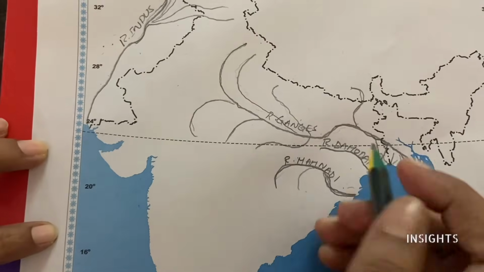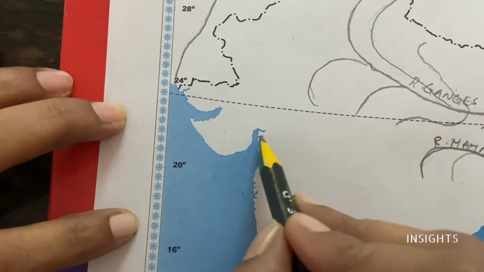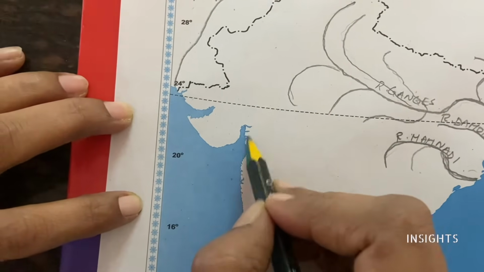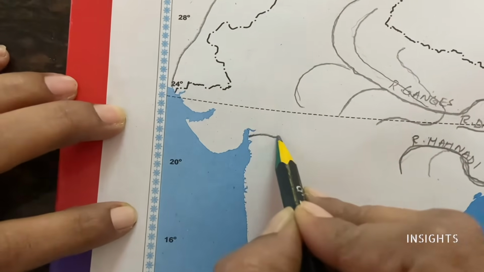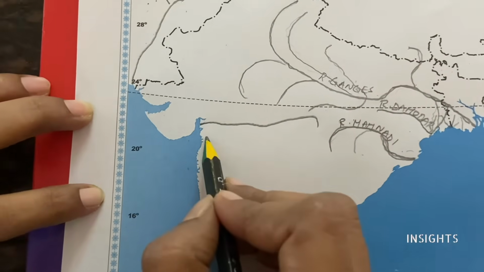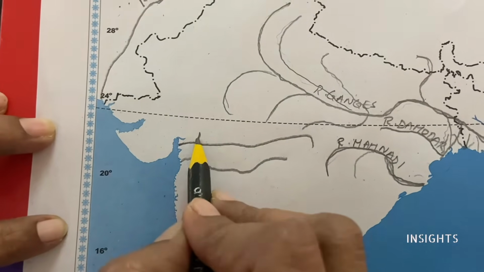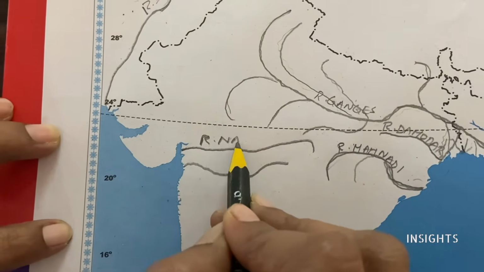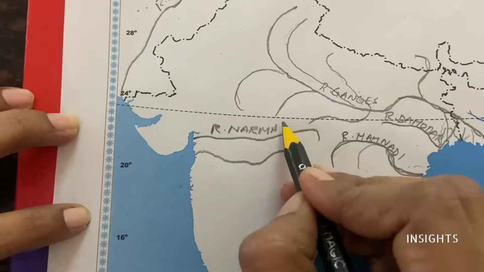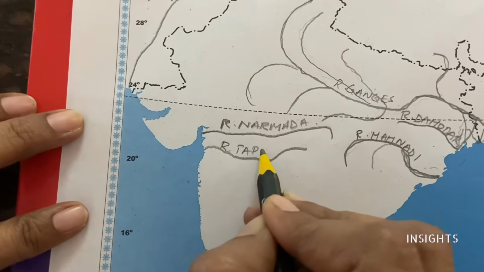Then let us come to the other side. On this side there are 2 rivers, and both will come within this area. The first one is river Narmada. Like this. Next is river Tapti, below it. So these two are easy to remember. River Narmada. Next down is river Tapti.